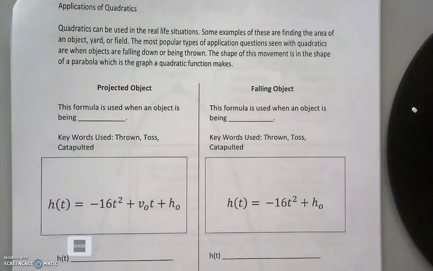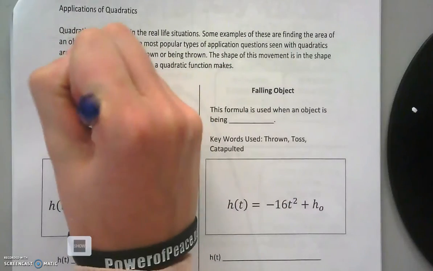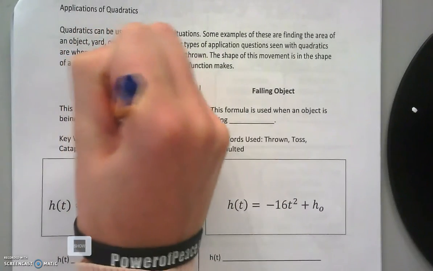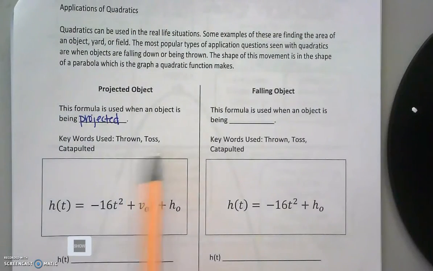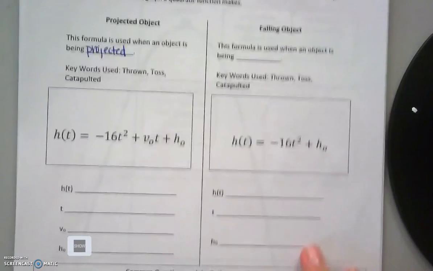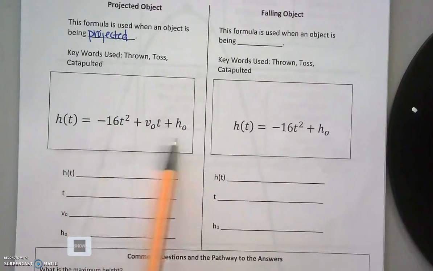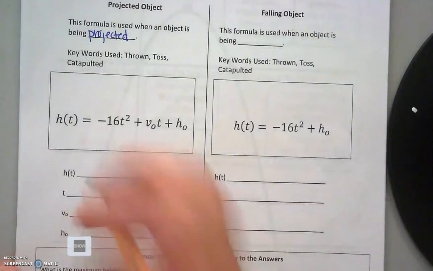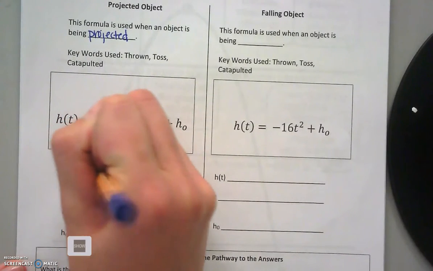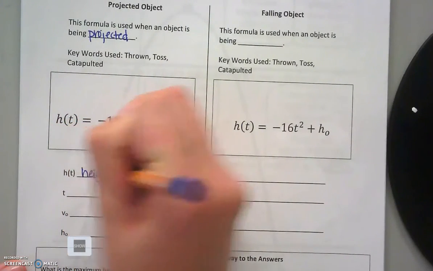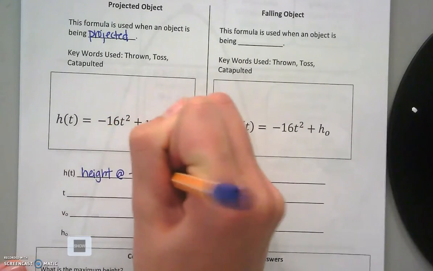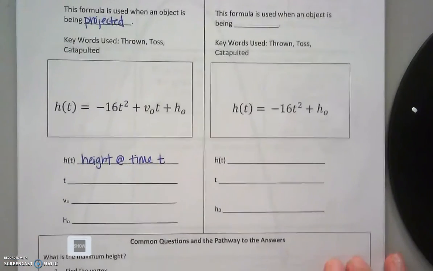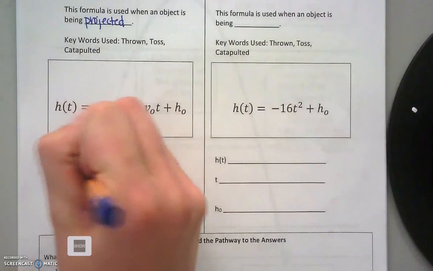So this formula is used when an object is being projected. We could also look for keywords like thrown, tossed, or catapulted. So projected objects are going to use this formula here. H of t is a height at time t, which means t stands for time.